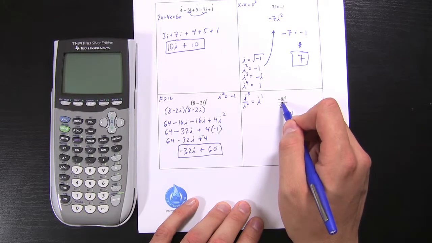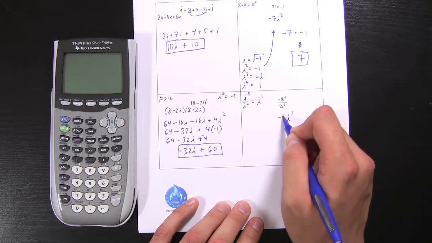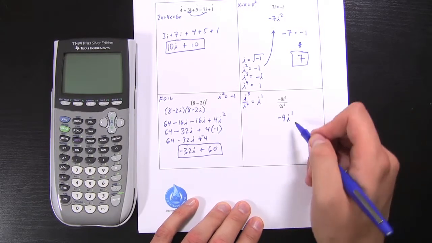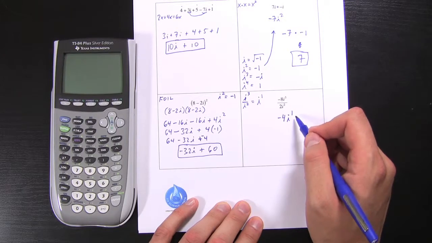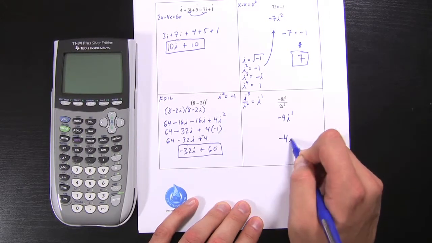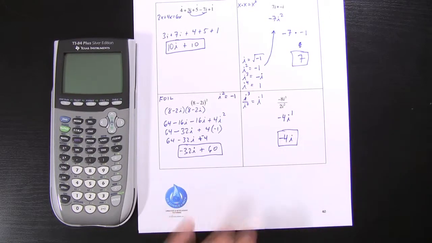Now we can look at -8 divided by 2. That becomes -4. And since we have i to the first power, we really can't do anything to simplify it any further. So this is going to simply be -4i. Okay, so that's our final answer.